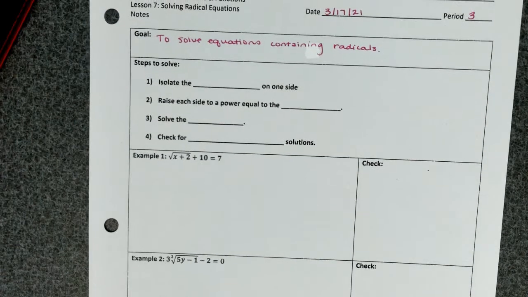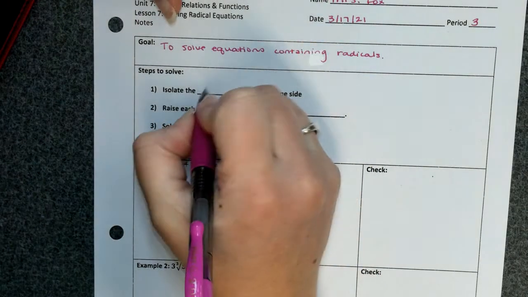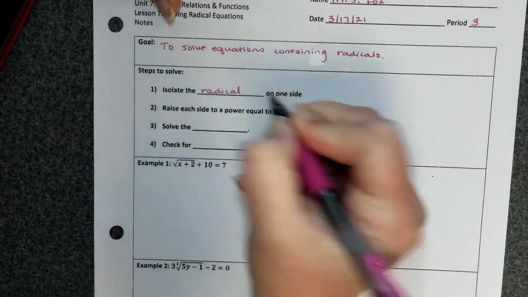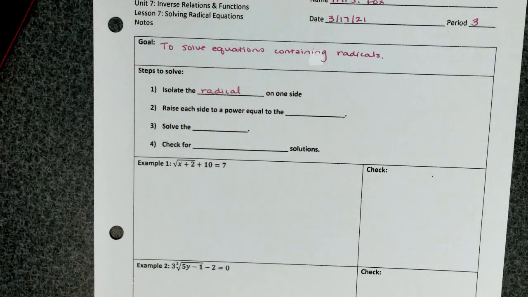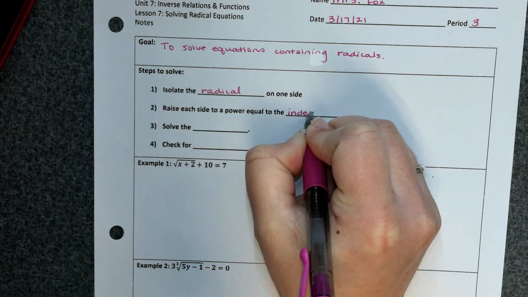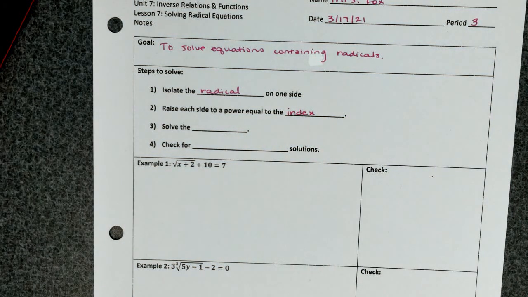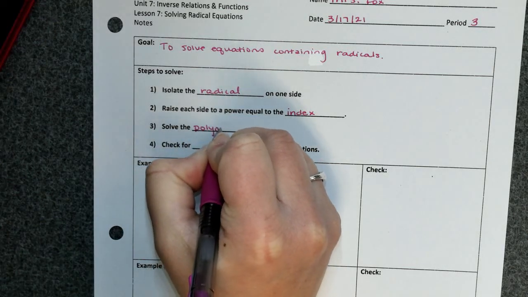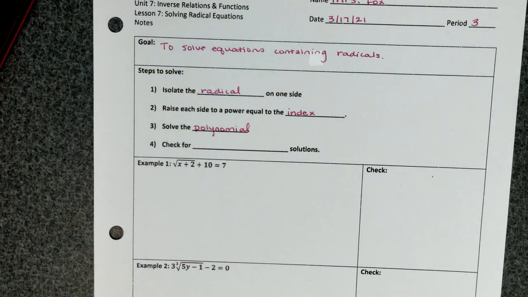Alright, so when we are going to solve these, the first thing that we're going to do is isolate the radical, or the group that has that fractional exponent, on one side. So we're going to get the radical alone. Then we're going to raise each side to a power that's equal to the index. And then you'll solve the polynomial. That's why it's important that we knew Unit 6, because now you'll have a polynomial to solve. And then you're going to check for those solutions that sometimes just don't work.